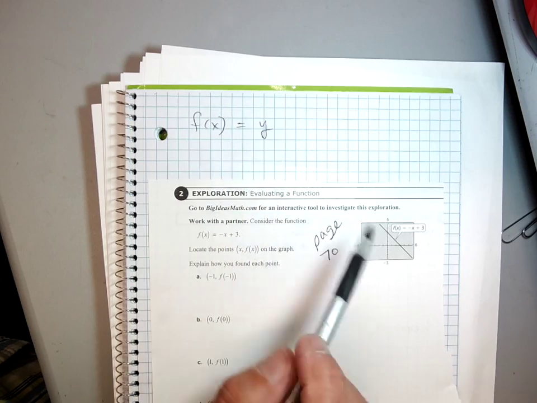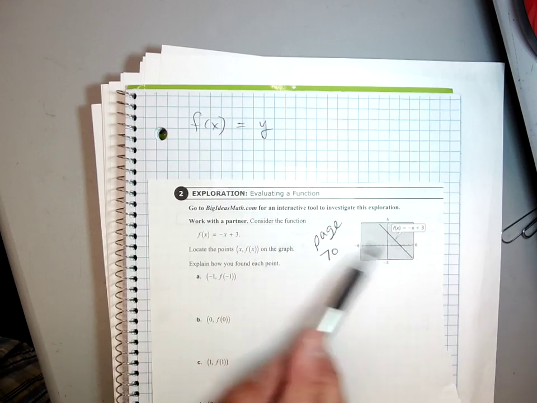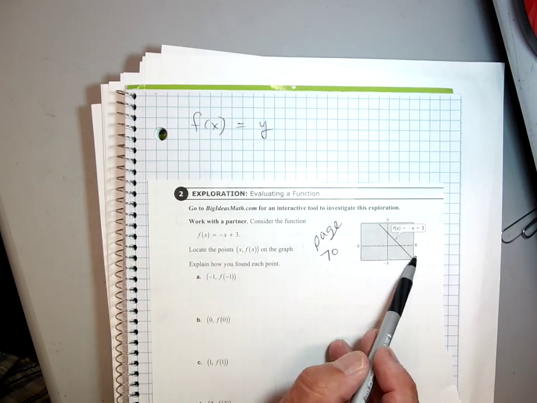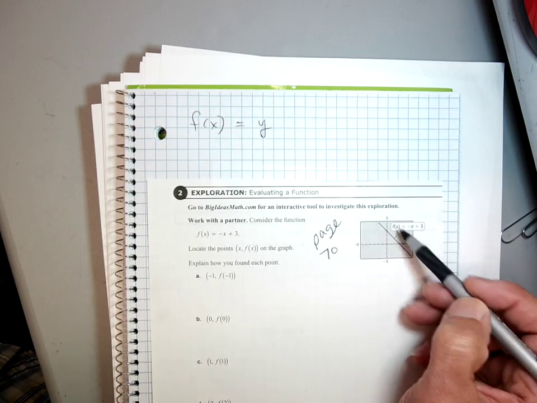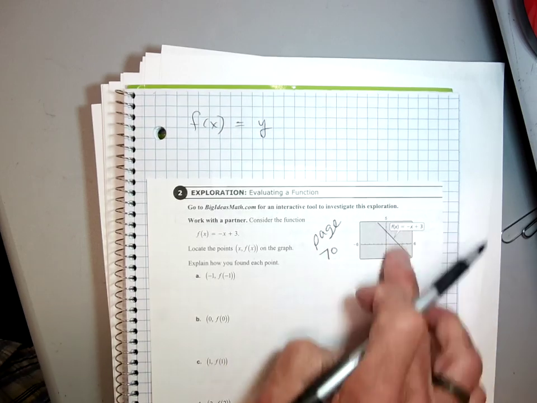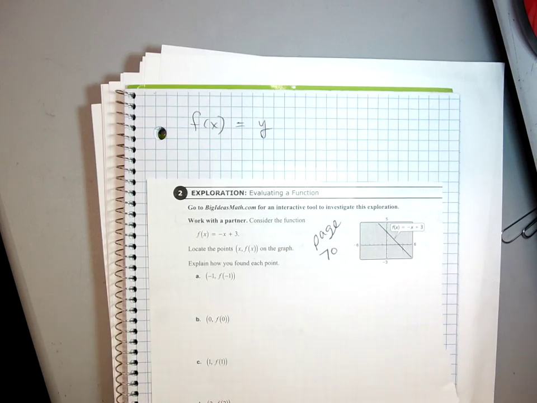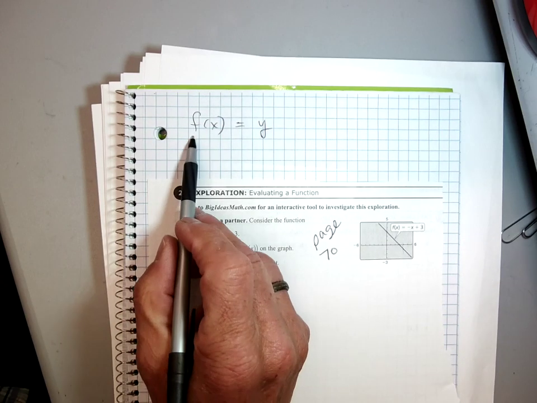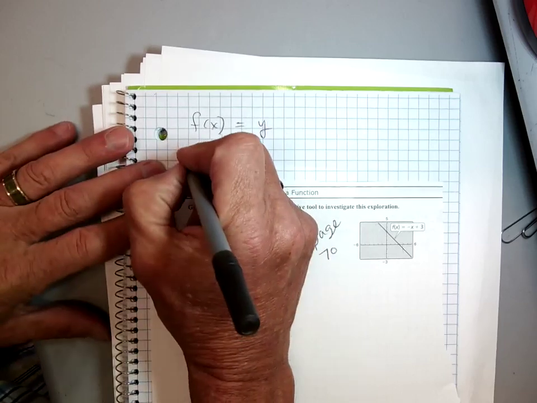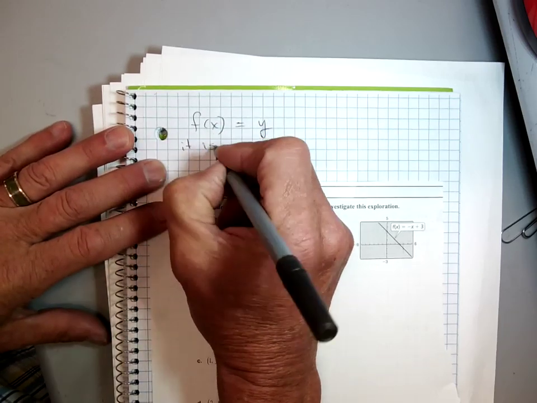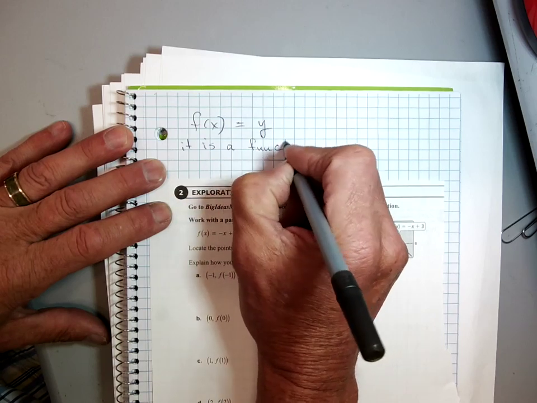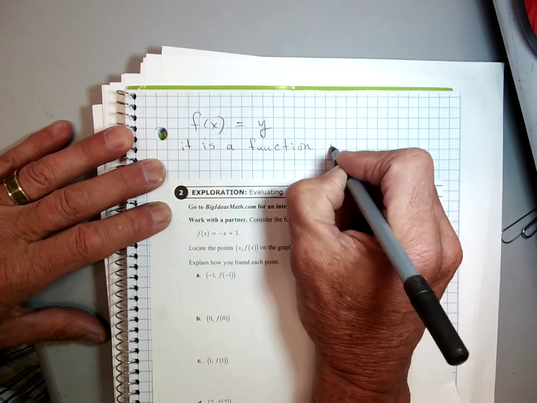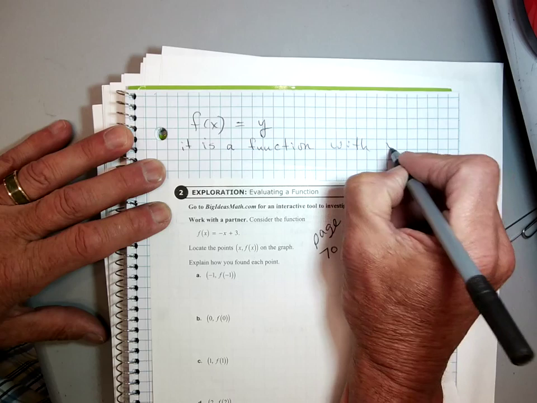Because if I have a line, like this one right here, and I look at this line, that is a function. That line's a function because every x has exactly one y. Or this line right here would always pass a vertical line test. So if it is a function, we say it is. f of x means it's a function with x.